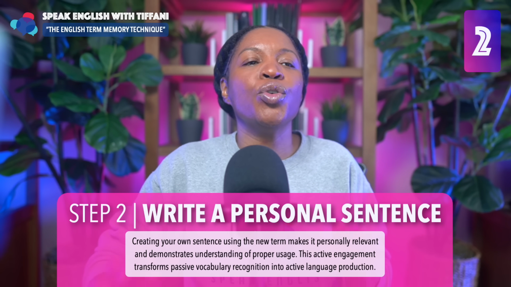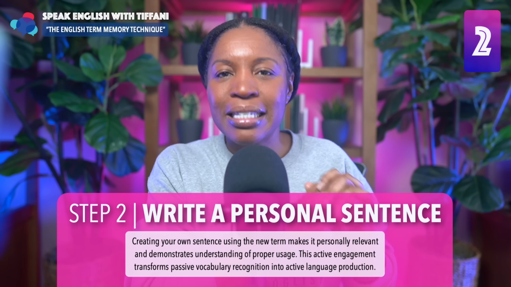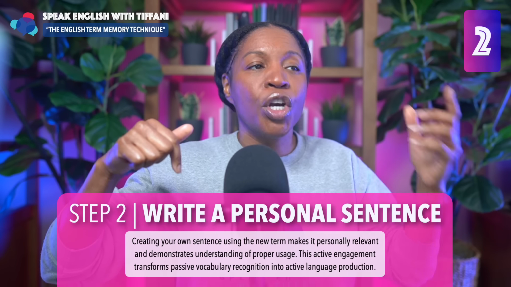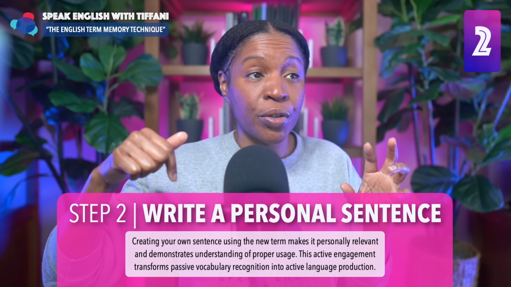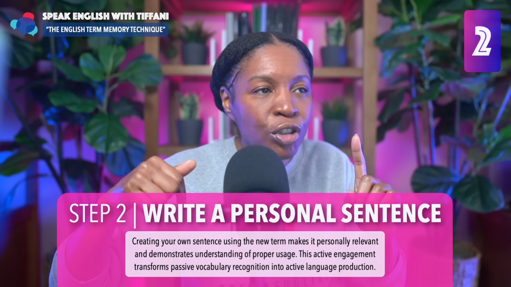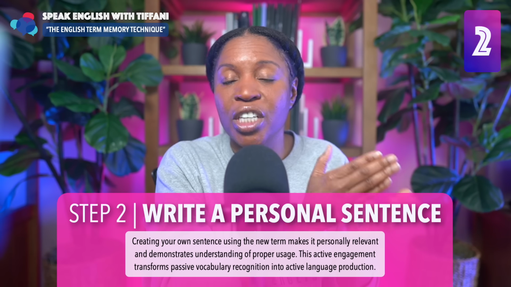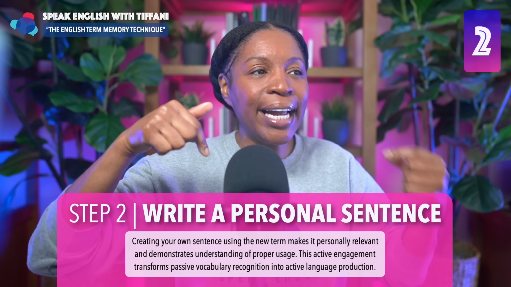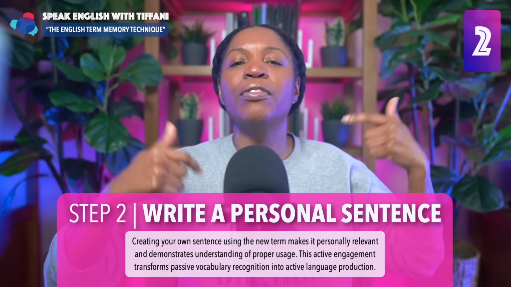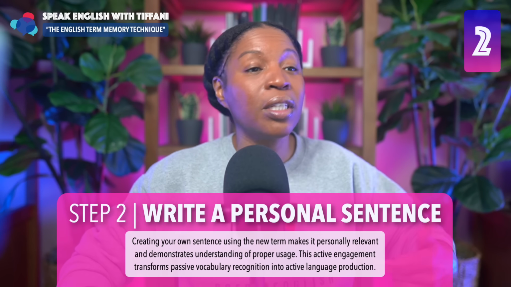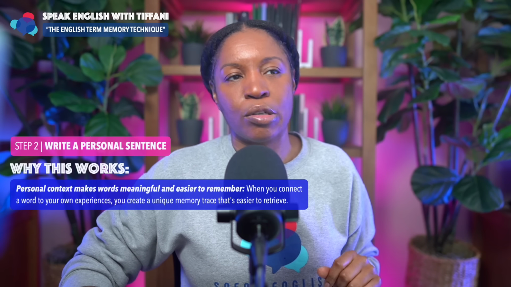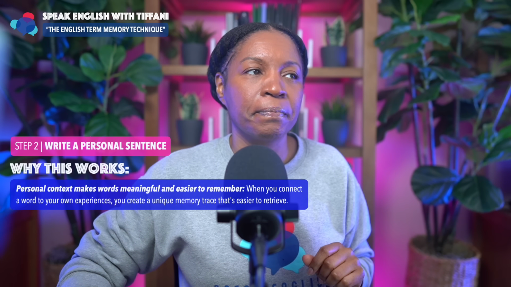Step number 2 is to write a personal sentence. What you're going to do is create your own sentence using the new term you learned. This makes it personally relevant and demonstrates understanding of proper usage of that term. This active engagement transforms passive vocabulary recognition into active language production. We want you to not just remember the term, but also use it. So why does this work so well? Here's the first reason.